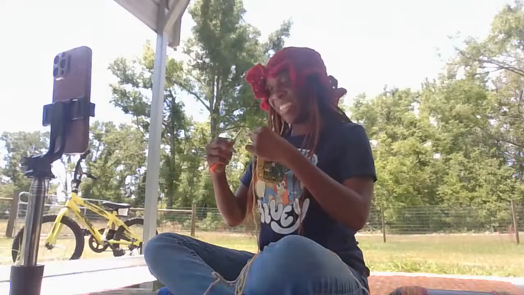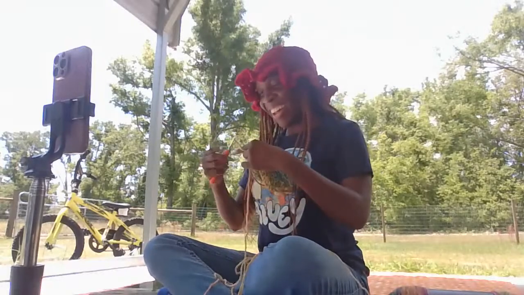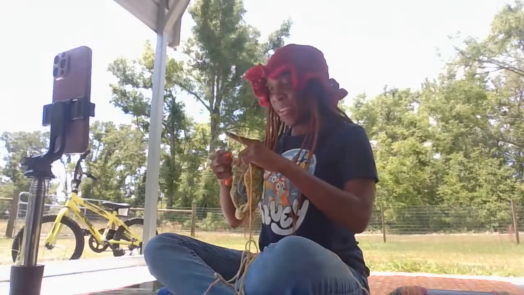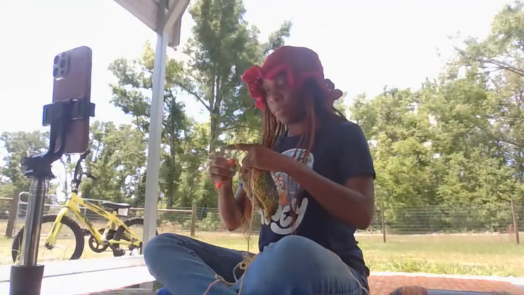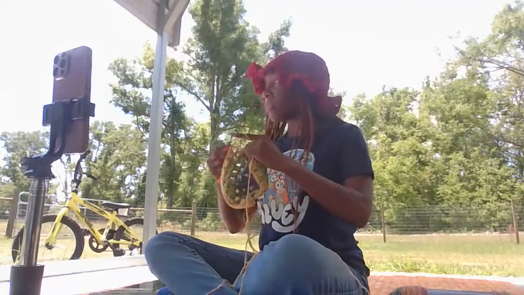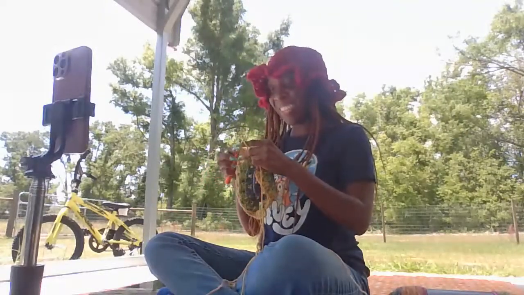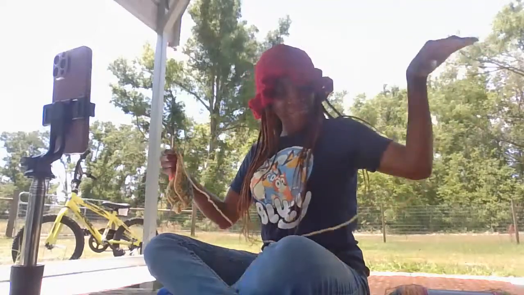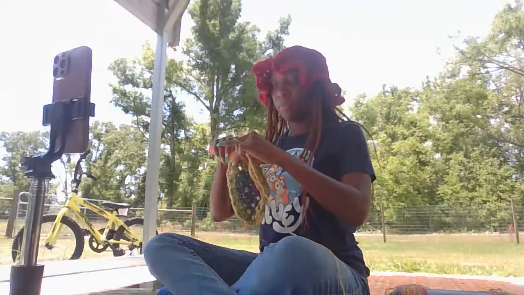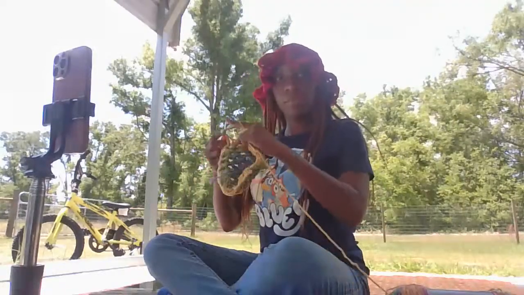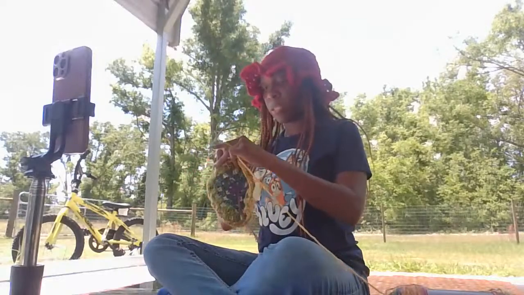This is going to be so cute. Oh my gosh, I can't wait to wear it. I cannot wait to wear it. Dang it. Fell off. We have been on for an hour and 10 minutes.